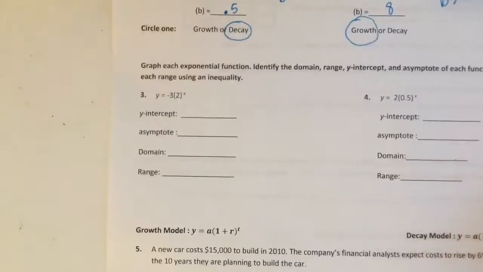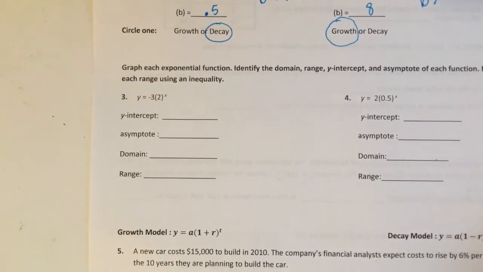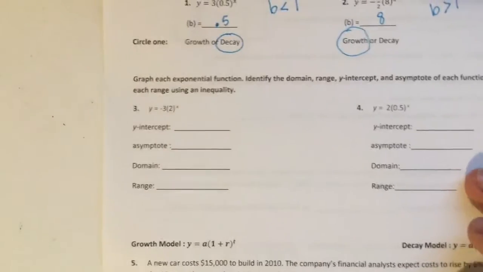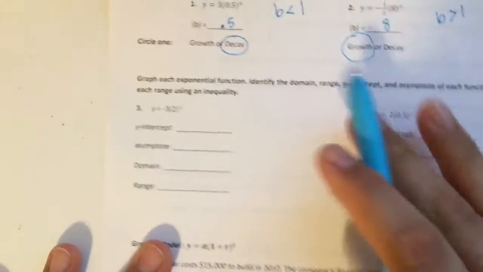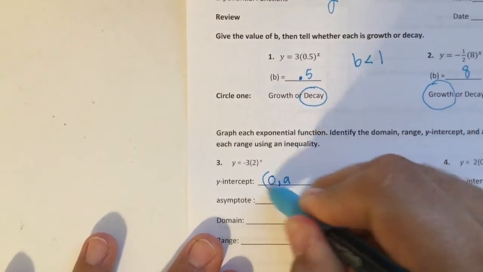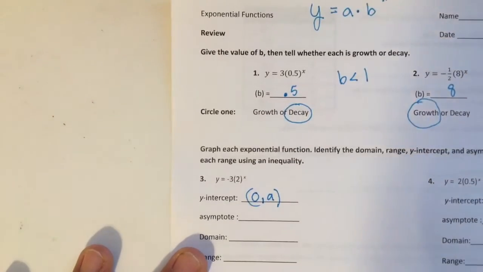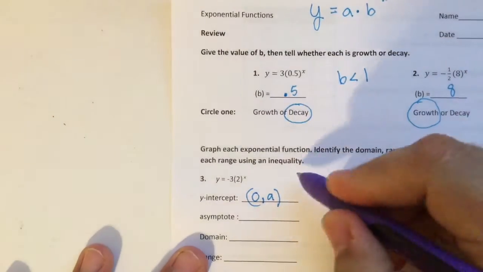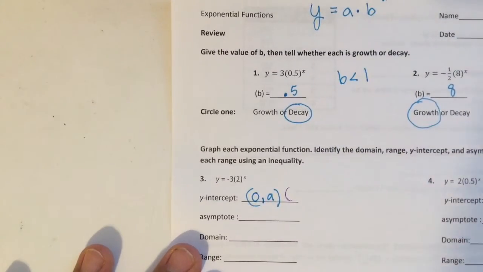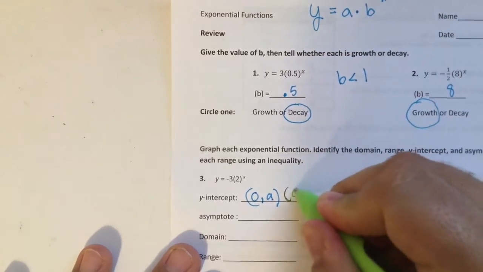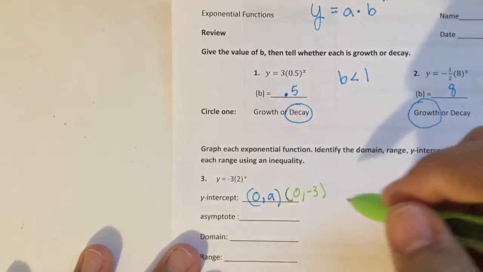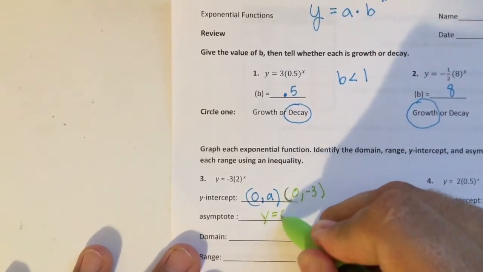This next one says graph each exponential function, identify the domain, the range, the y-intercept, and the asymptote of each function. Okay, so here, my y-intercept, just in case you didn't know, is always in the format (0, a). And in this situation, my a value is -3. So since a is -3, my y-intercept is going to be (0, -3). My asymptote is going to be the x-axis, which is y equals 0.